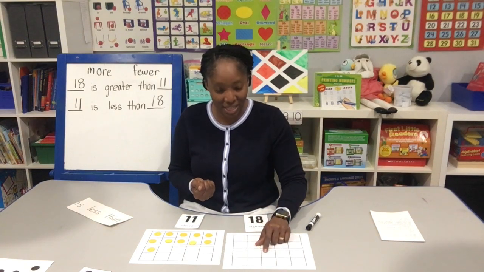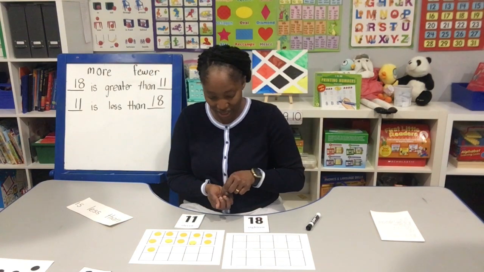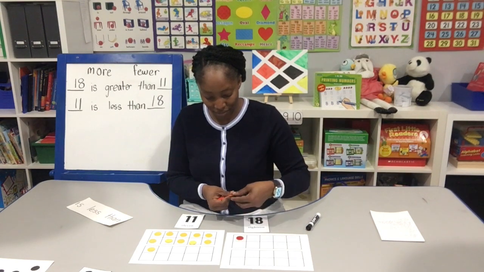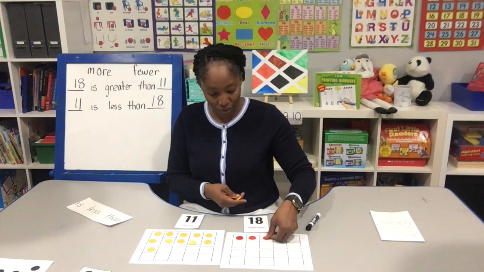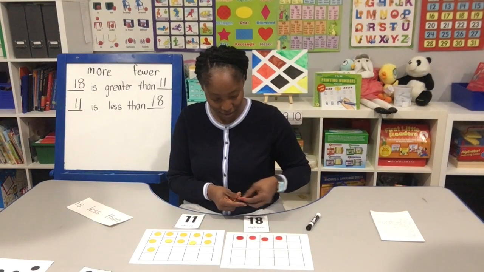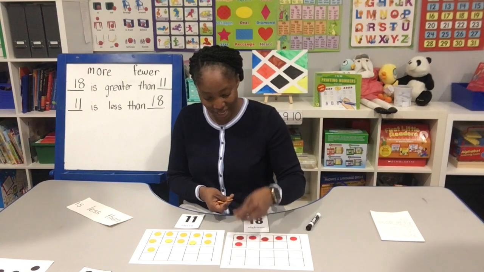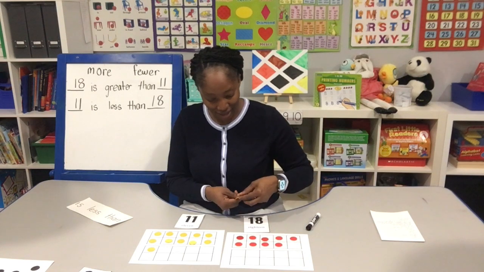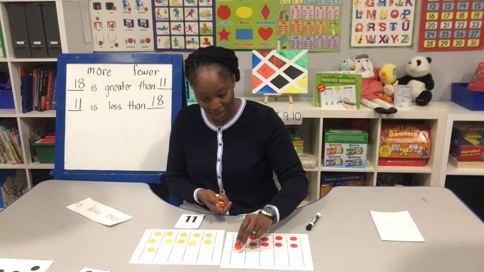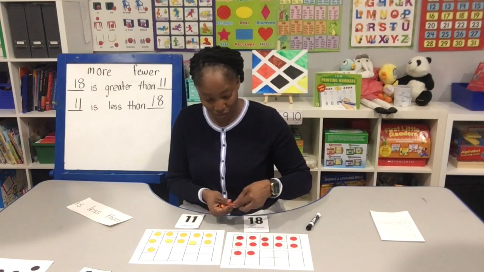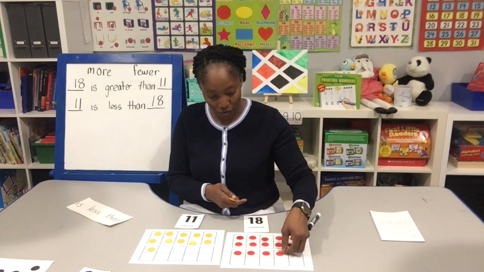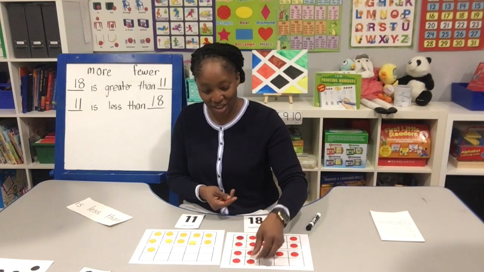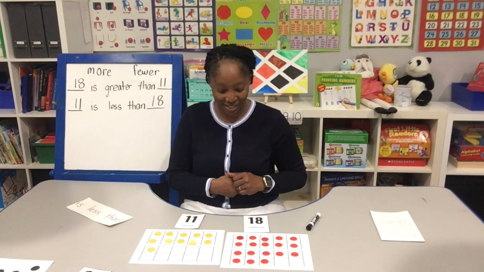Now let's try it on this 10 frame to make 18. Count with me. 1, 2, 3, 4, 5, 6, 7, 8, 9, 10, 11, 12, 13, 14, 15, 16, 17, 18.